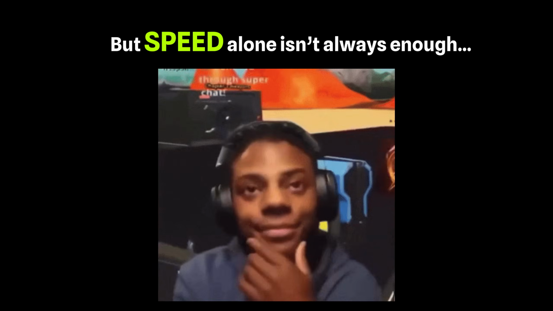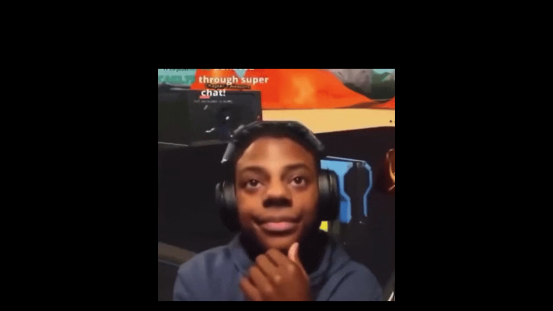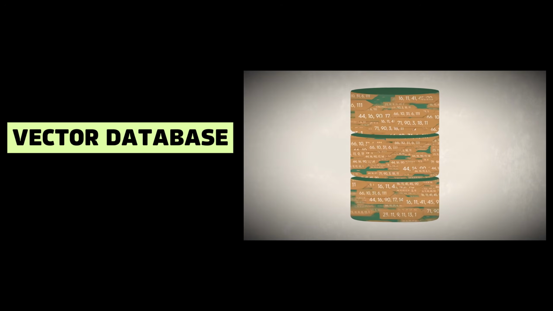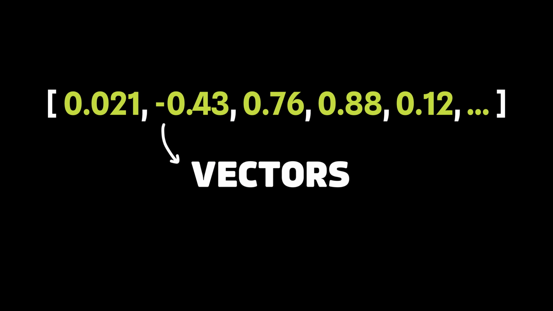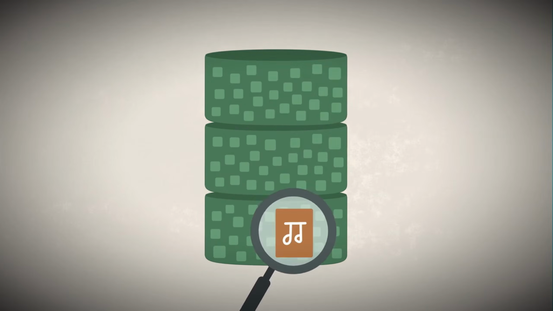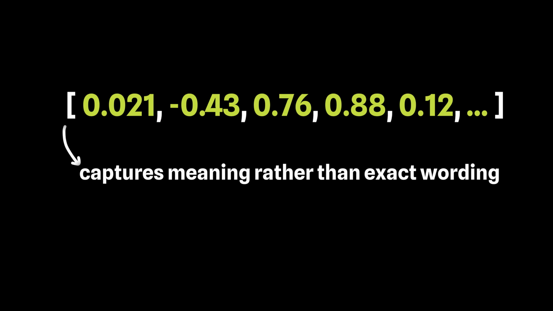But speed alone isn't always enough. Sometimes you don't just want the exact value tied to a key. You want the closest match, the most relevant result, or the thing that feels similar. And that's where vector databases come into play. A vector database works by storing data not as plain text or exact values, but as numerical representations called vectors. These vectors are usually generated by machine learning models that turn things like text, images, or audio into long lists of numbers. Each list captures meaning rather than exact wording.